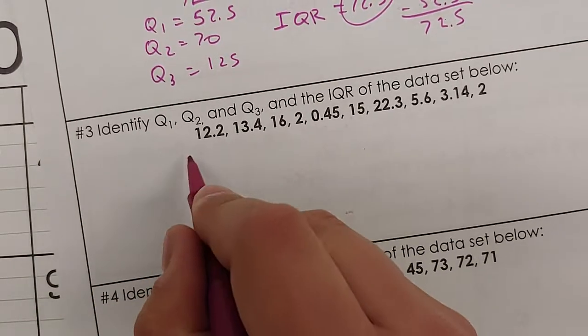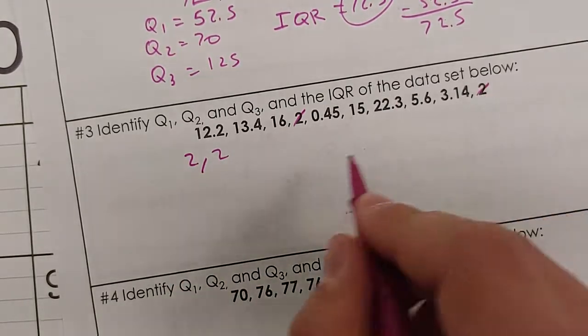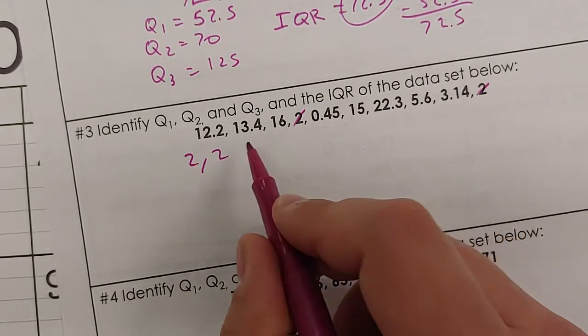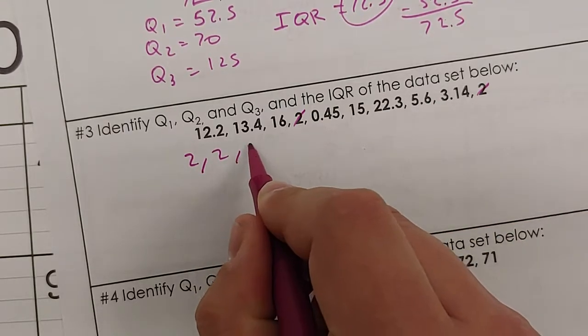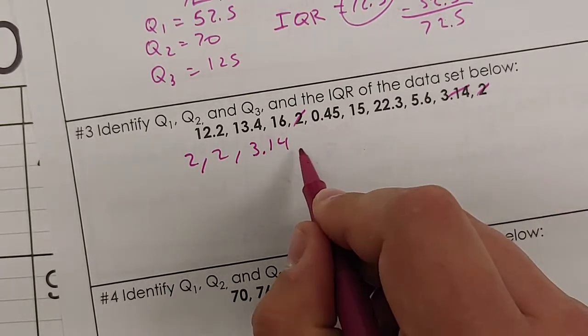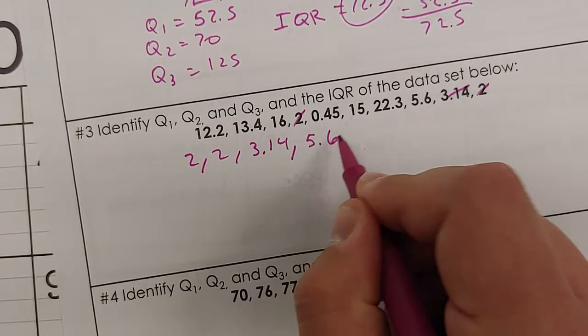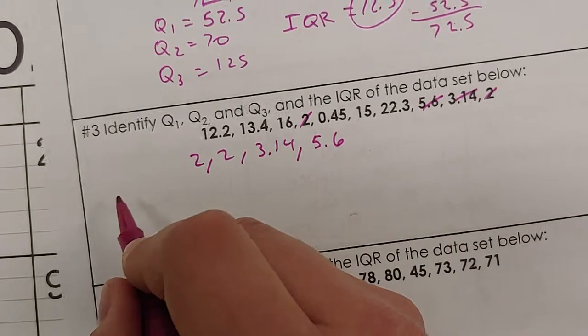Put these in order. 2, 2, let's see, we have 3.14, 5.6, oh, there's a 0.4 right over here.